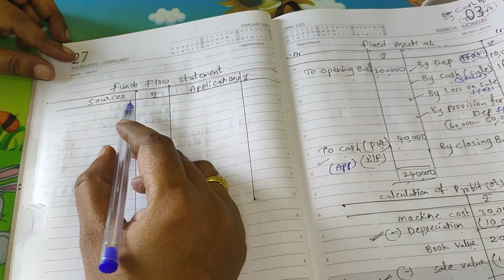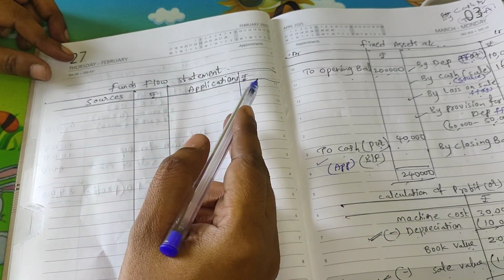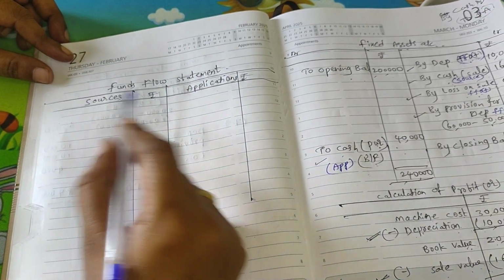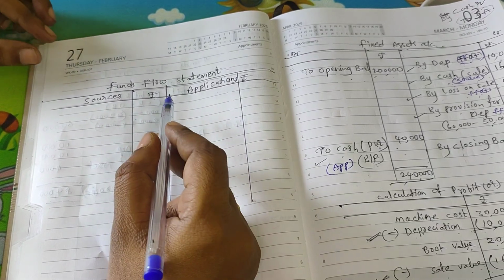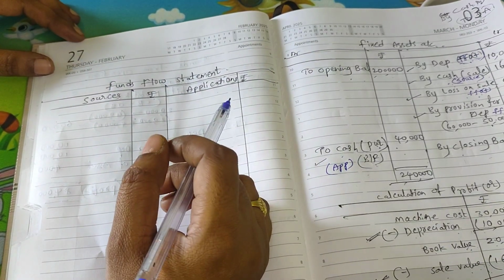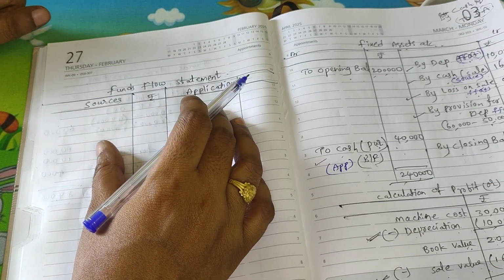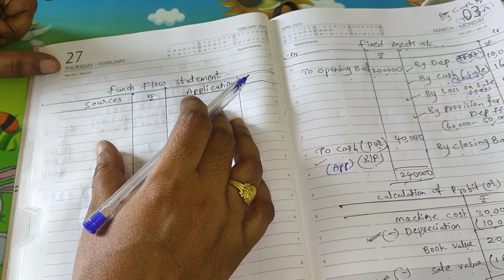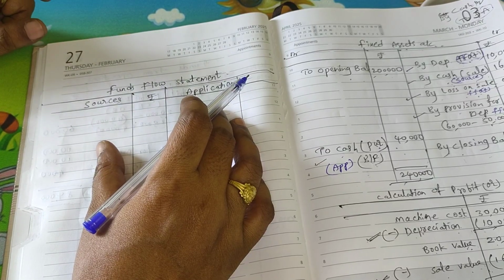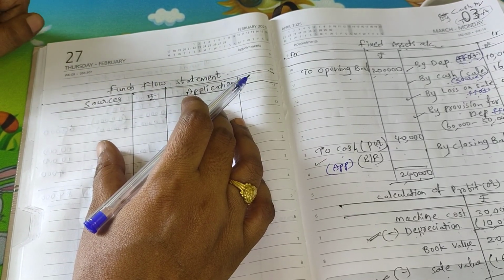And the last statement is the funds flow statement. It is like a balance sheet. There is no debit, there is no credit, and there is no to, there is no by. Here we are writing sources on the left hand side, applications on the right hand side. First we need to post the first statement and second statement answers. You have to remember this very important point.